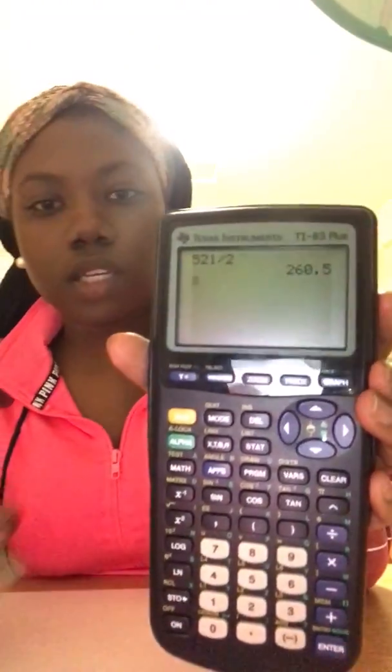So we're going to see if the number 2 goes into the number 521 evenly. It does not. It gives us a decimal. And decimal means that we have a remainder of something. So we couldn't have pairs out of the number 521 because we will have something left over.